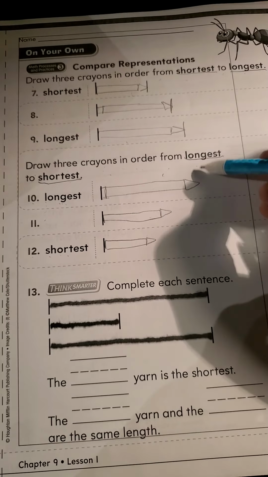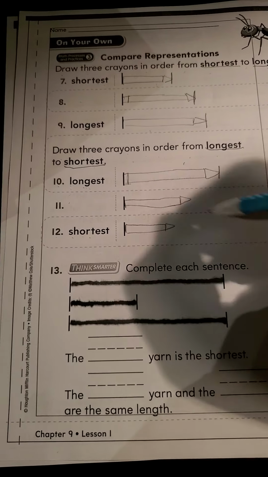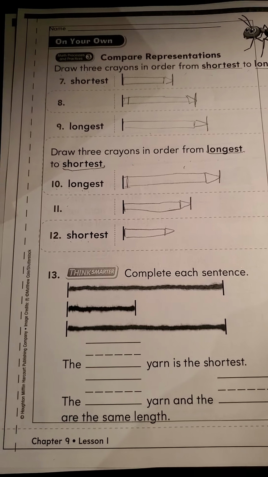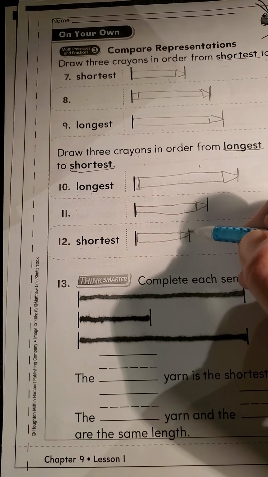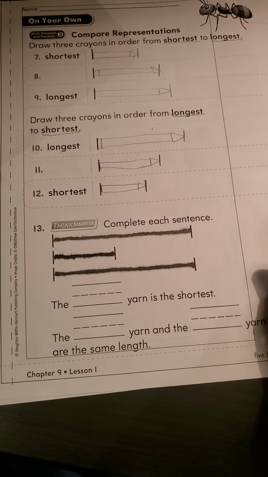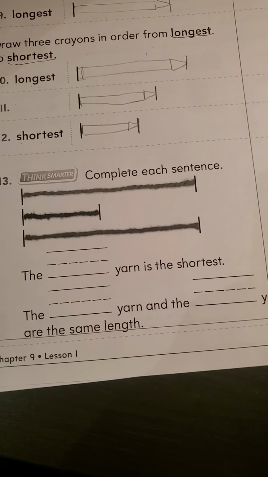So once again, your longest crayon should be first. Your next crayon should be a little bit shorter, and your last crayon should be the shortest. Good job. Let's take a look at number 13.